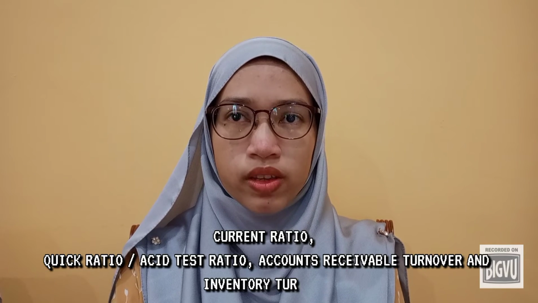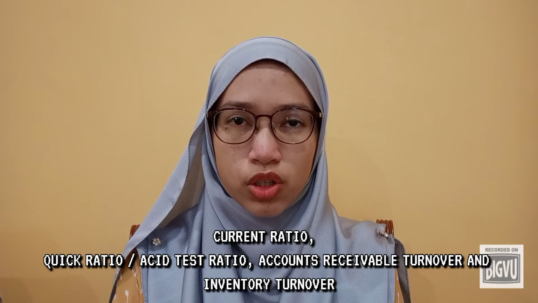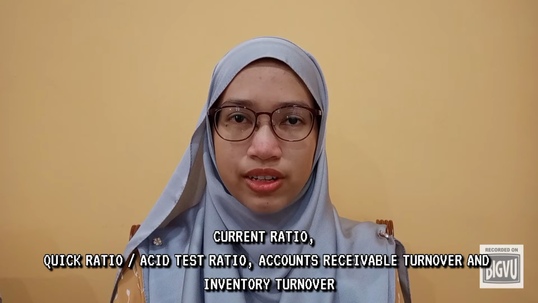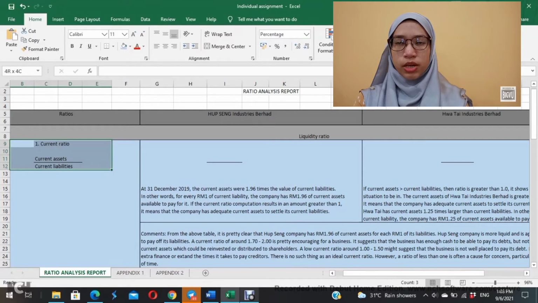In the liquidity ratio, there are some ratios to determine the liquidity of the companies, such as current ratio, quick ratio or acid test ratio, account receivable turnover, and inventory turnover. I have prepared to calculate the ratio in Microsoft Excel and provide all the workings and interpretation. The first step is, in calculating the liquidity ratio, we must calculate the current ratio.